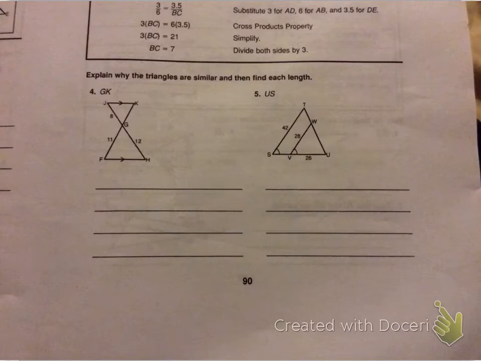So let's look at number 5. But first I'll address 4, actually. 4 works so that HG is associated with JG. These work across from each other. And then similarly, KG goes with GF when you're working with that.